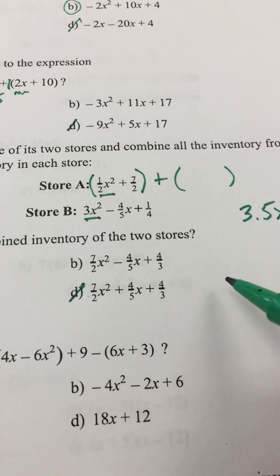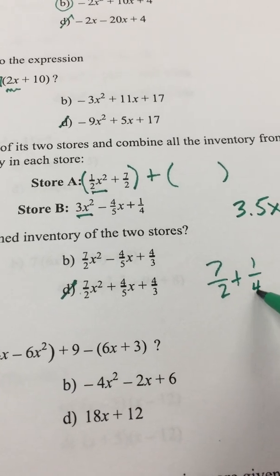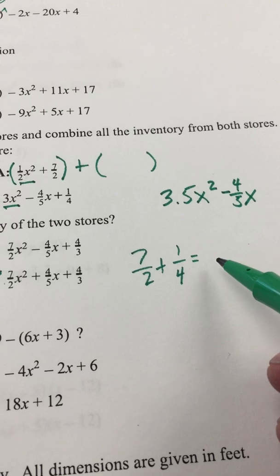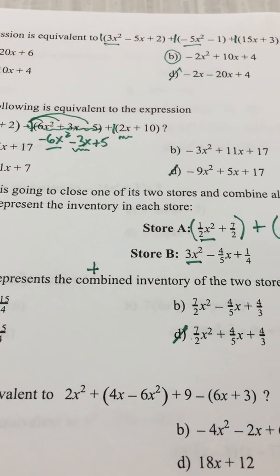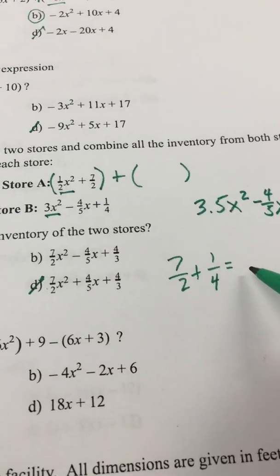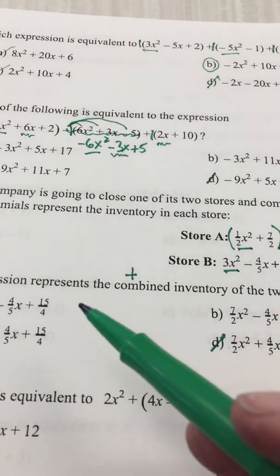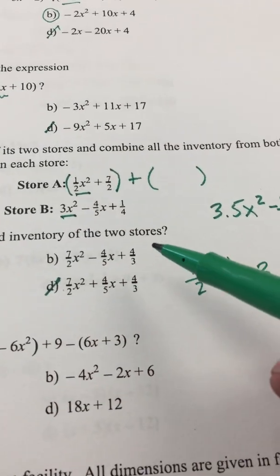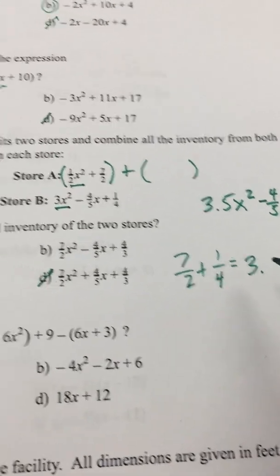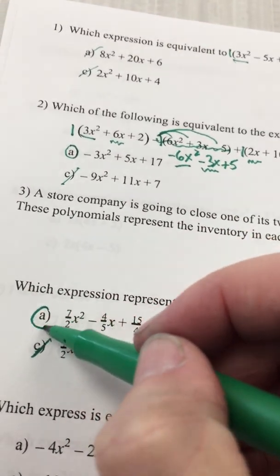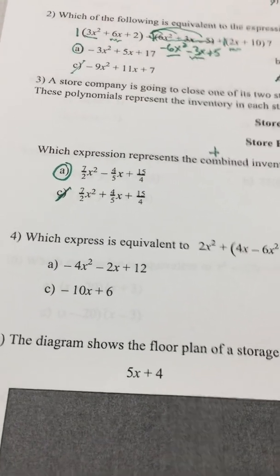So literally in the calculator, 7/2 plus 1/4. It's going to give you some decimal answer, probably something that looks like 3 point something. I can't remember what it's going to be, but 3 point something, right? And then you put 15/4 in the calculator and you put 4/3 in the calculator and see which one gives you a 3 point something answer that matches it. And if you do that, you should get A that matches it. So know how to use your calculator, that TI Nspire.